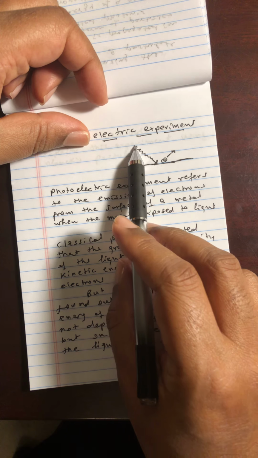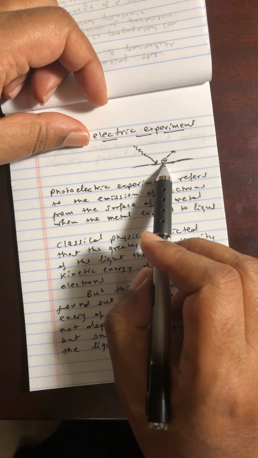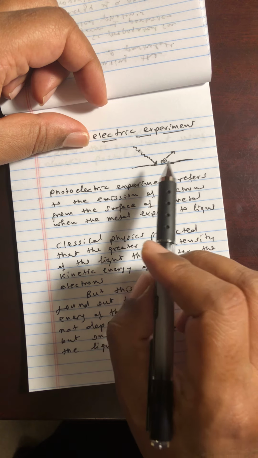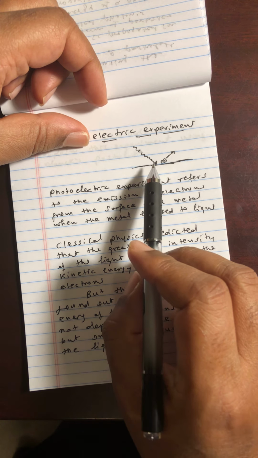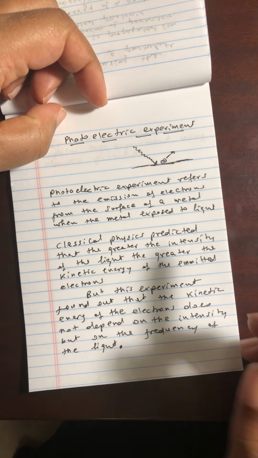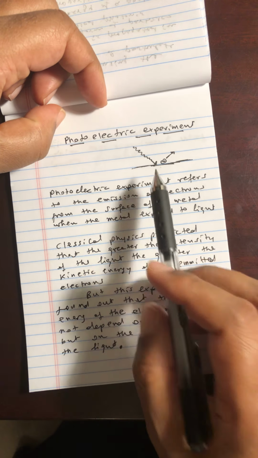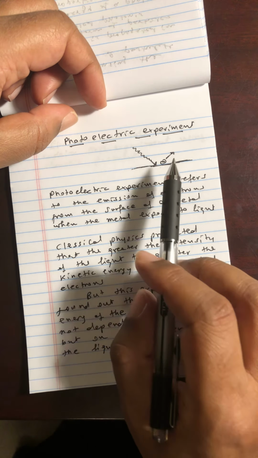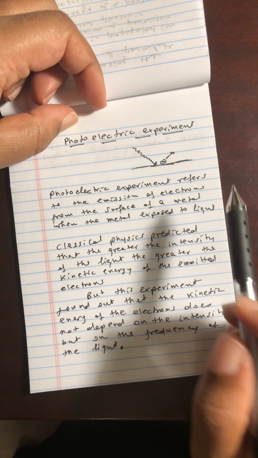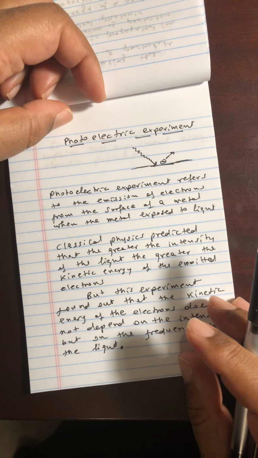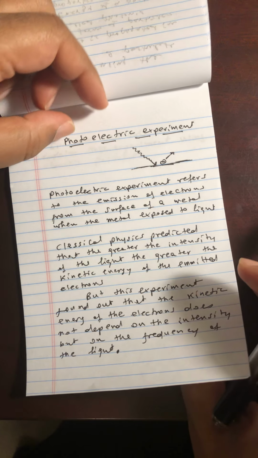So it doesn't matter how many photons you have, this electron will be emitted by only one photon. So that's why it doesn't depend on the intensity. Even though you have a lot of photons, it's only one photon that's going to collide with the electron and remove it. And the energy of a photon is proportional to frequency according to Planck. So it follows that the energy of the emitted electron depends only on frequency.